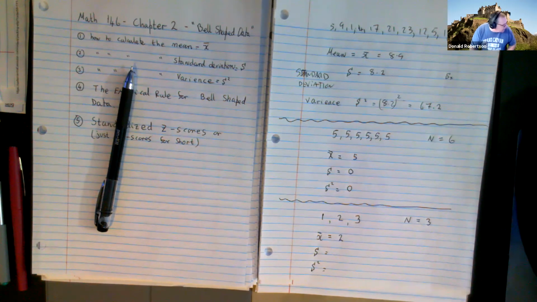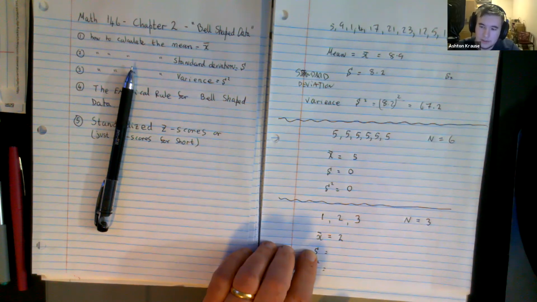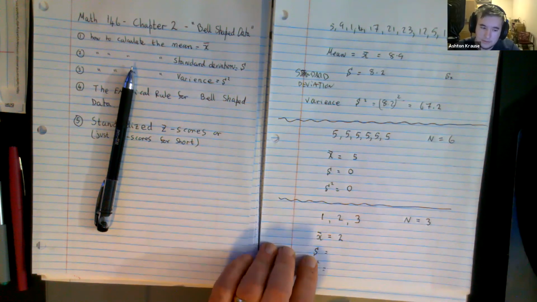And the guy that we have got is 1, 2, and 3. So although you can't see me doing this, can you just pretend that I was doing it with you? Now I'm going in and I'm calculating it. Shouldn't the standard deviation just be 1 because it only goes up and down by 1?